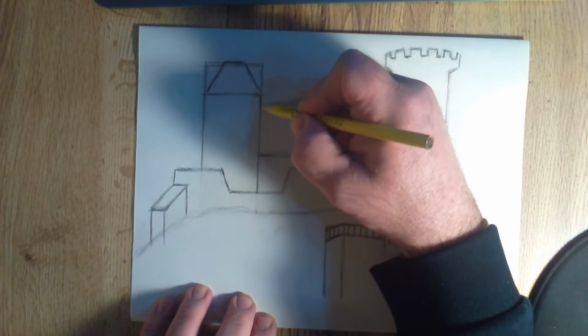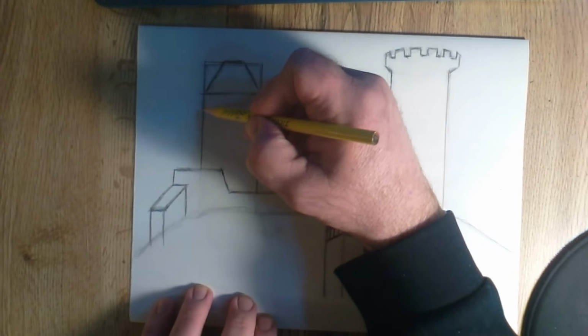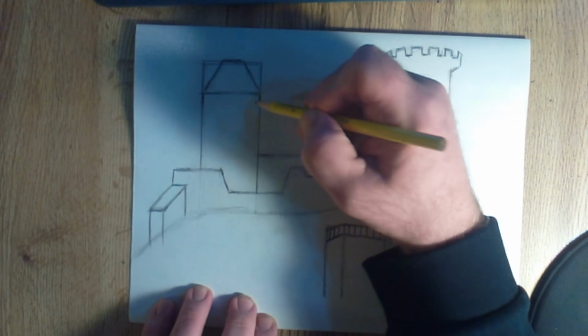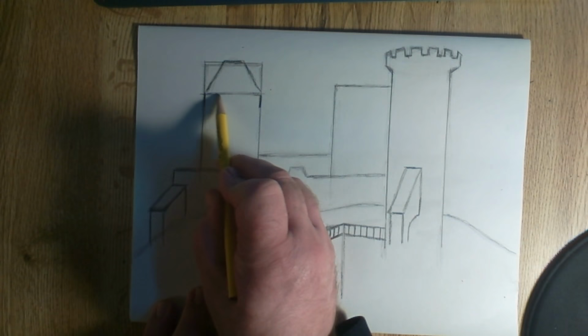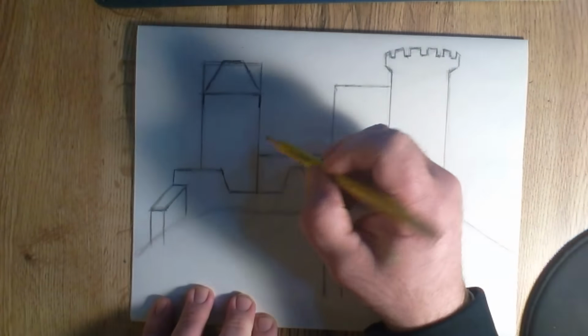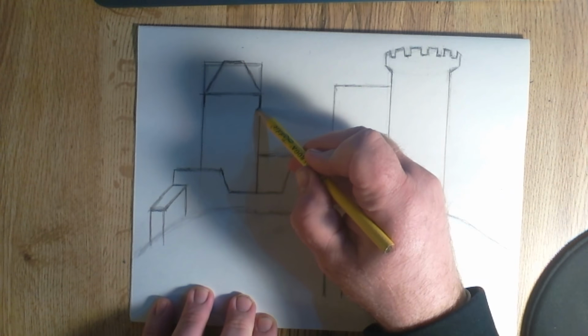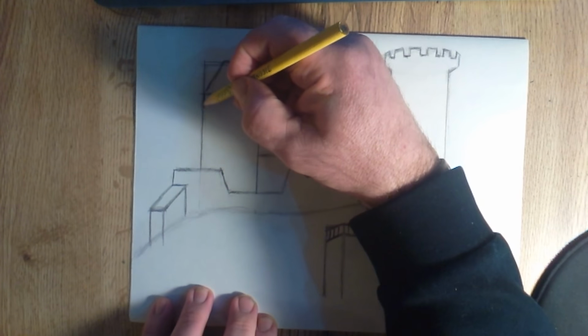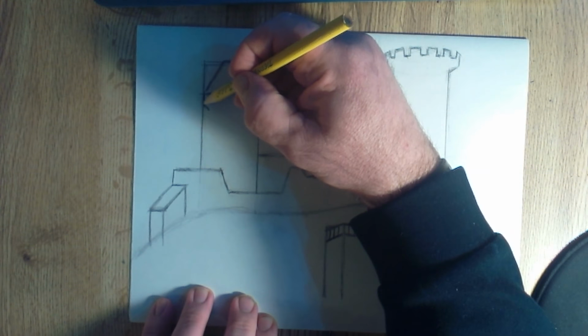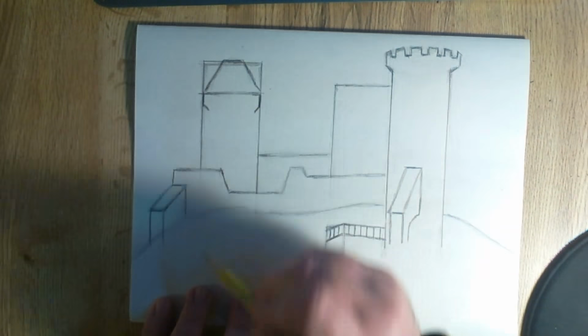On the sides of that structure, we got a little bit of a straight edge on each side of that flat bottom. And then what I'm going to do is kick it in a little bit on each side with a little angled piece.